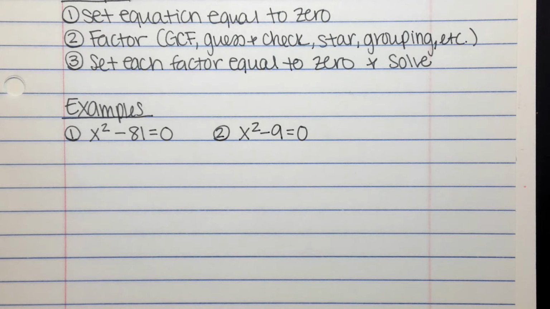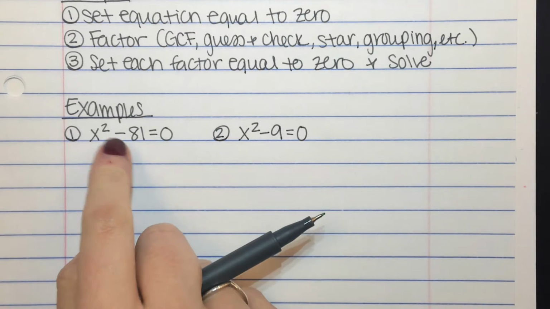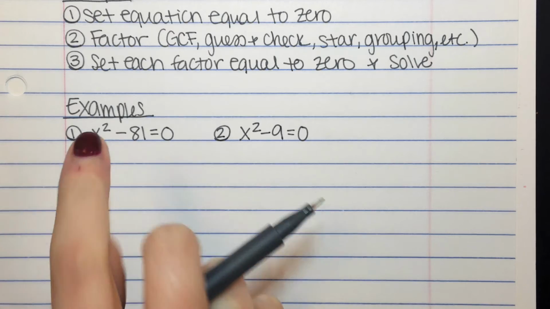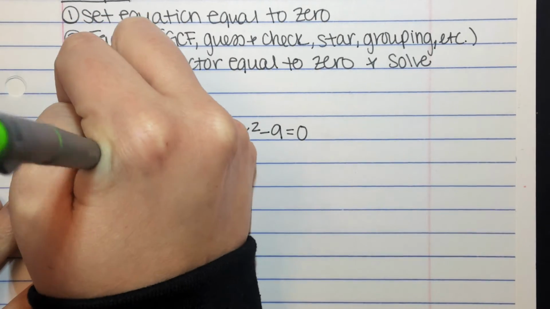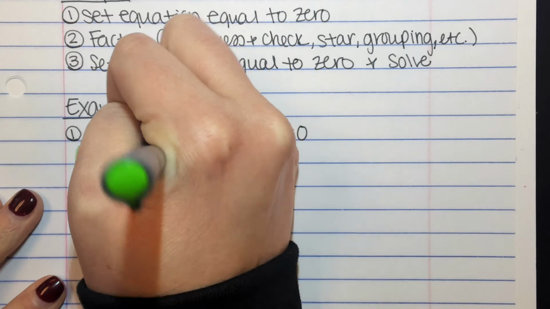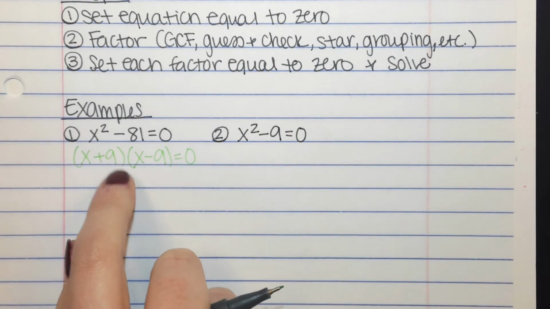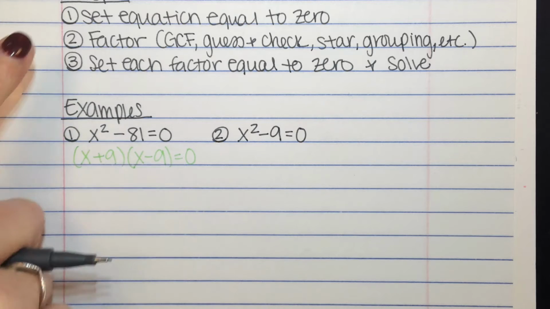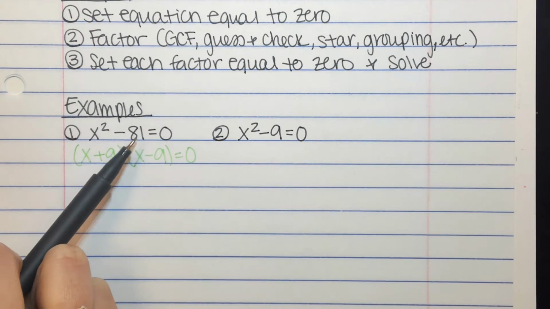Okay, so we're going to start with some fairly easy examples. So we have x squared minus 81 equals 0. This is one of our special case quadratics. So you should easily be able to factor that into x plus 9 and x minus 9, and that equals 0. Okay, so we factored it. Step number 1, make sure it's set equal to 0. That's true here.